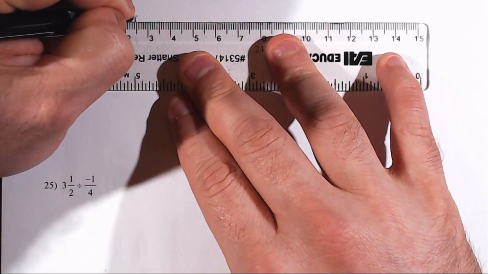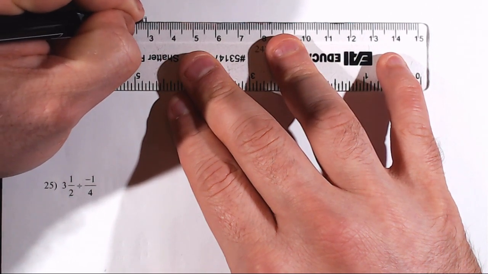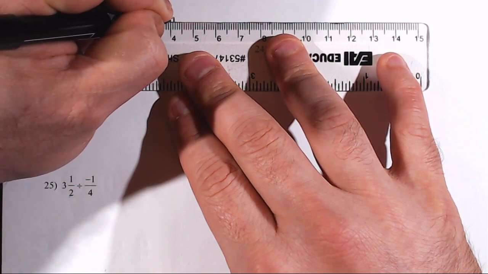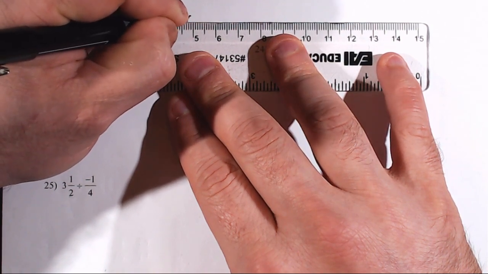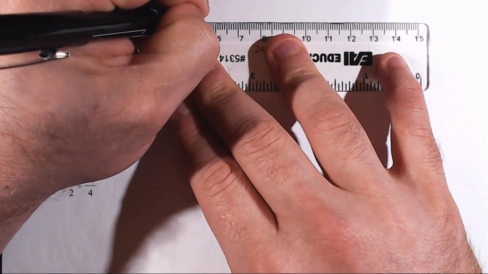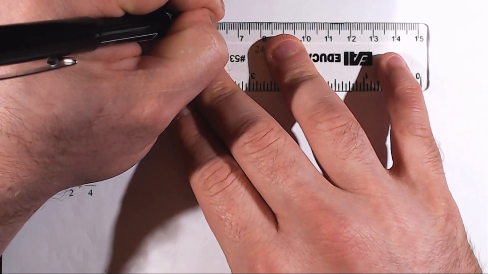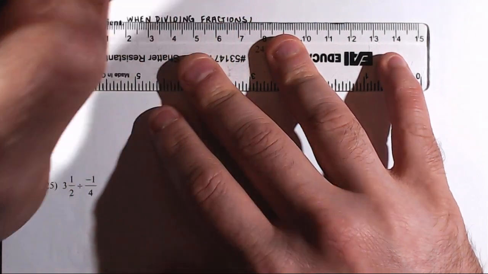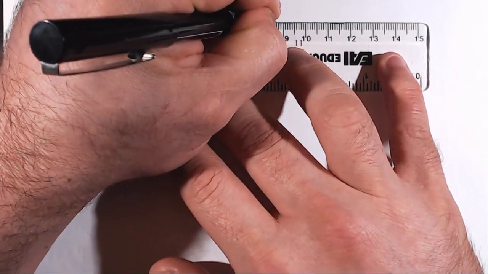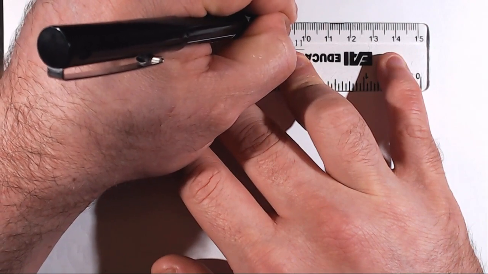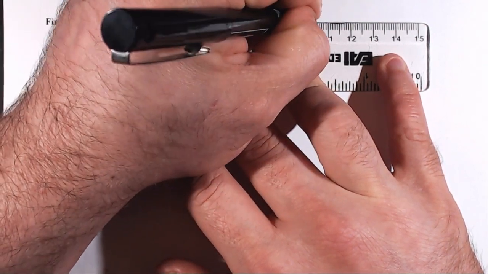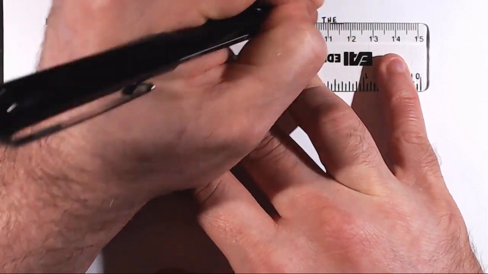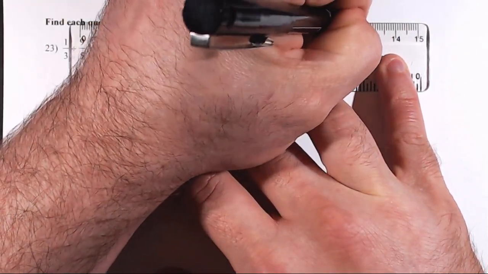When dividing fractions, multiply by the reciprocal.